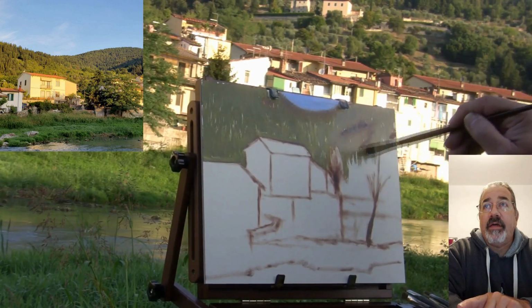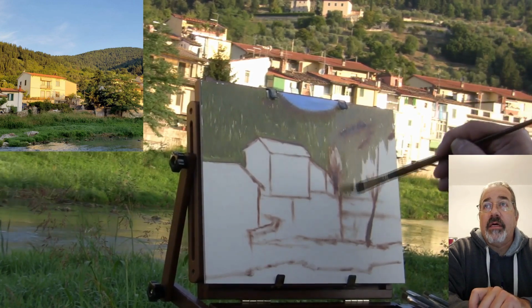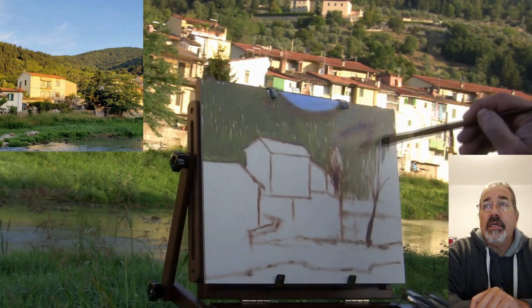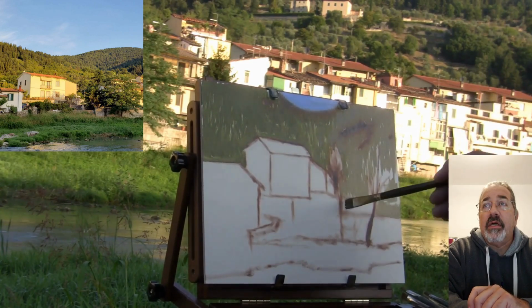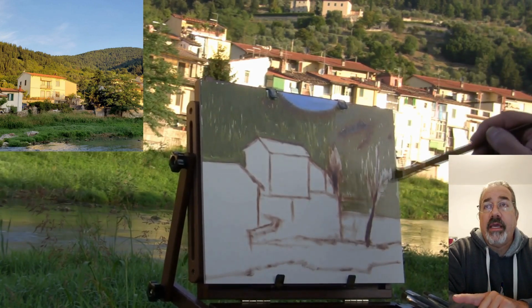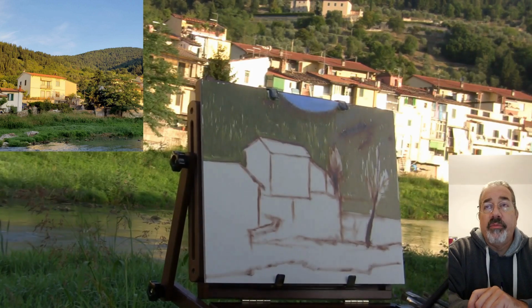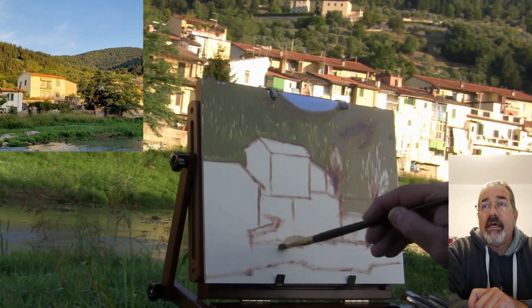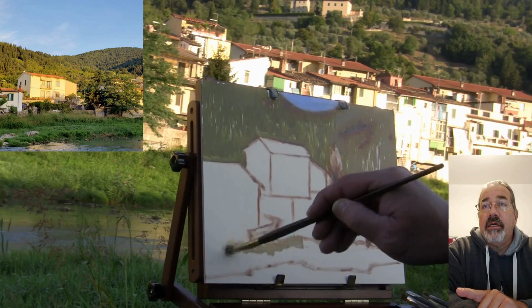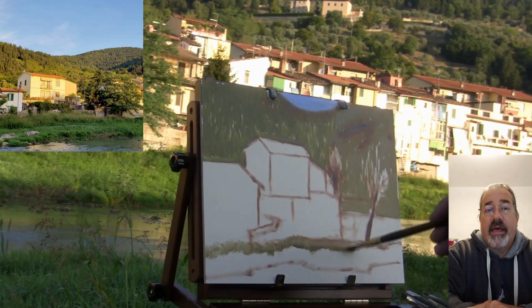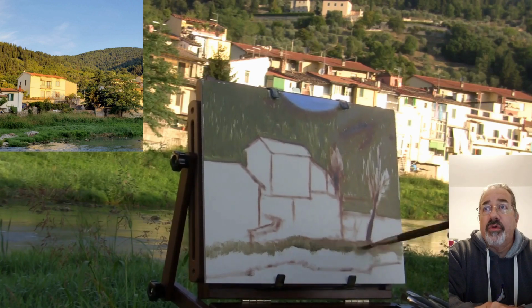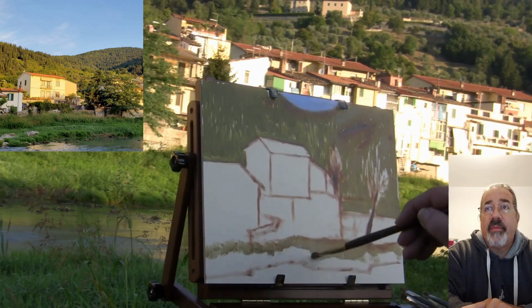I had some permanent yellow green, and my blues were cerulean blue and ultramarine blue. I had the asphaltum and ivory black. So those were my basic colors on my palette.